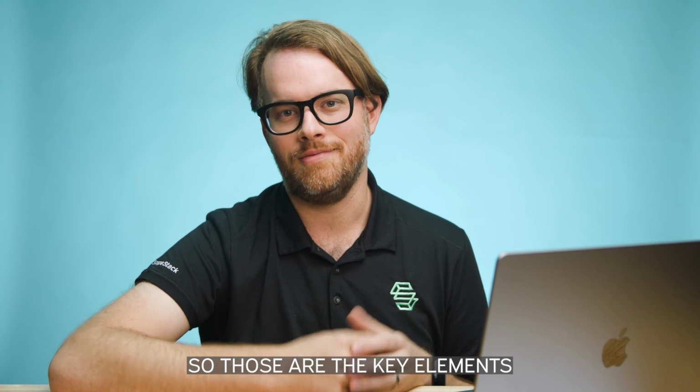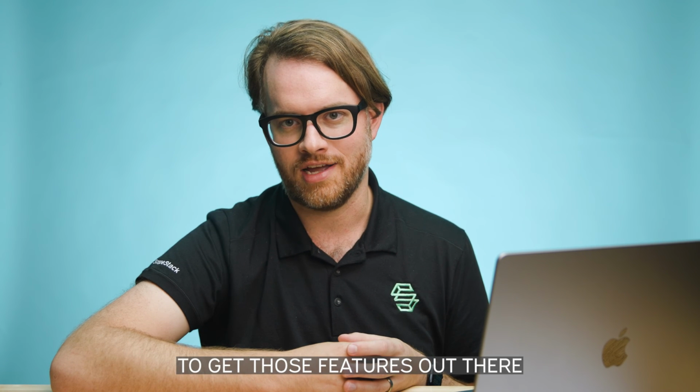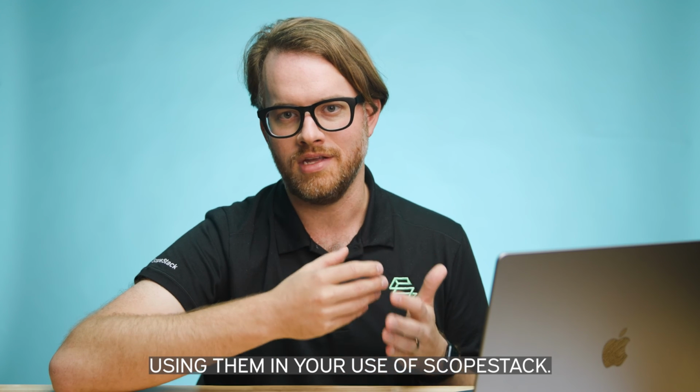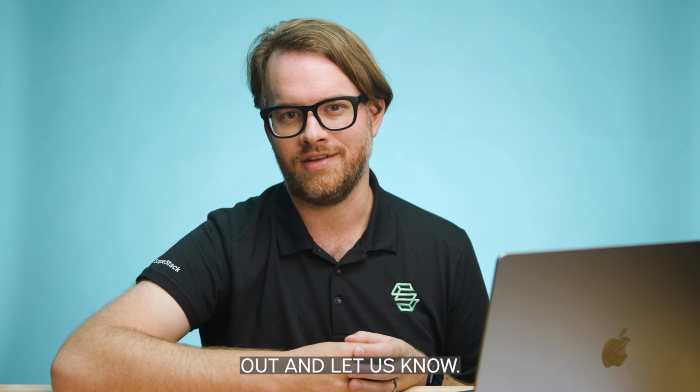So those are the key elements of our August 2022 platform update. We're really excited to get those features out there so that you can begin using them in your use of ScopeStack. If you have any thoughts or feedback, feel free to reach out and let us know.